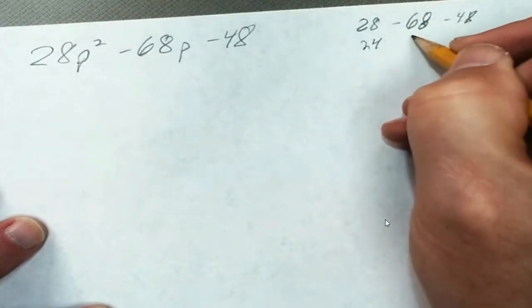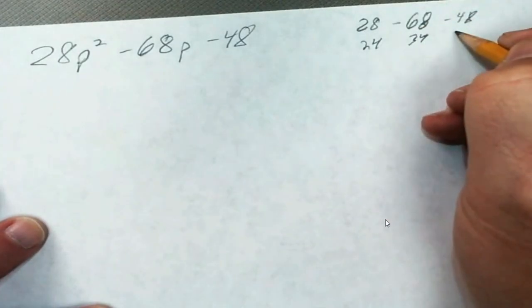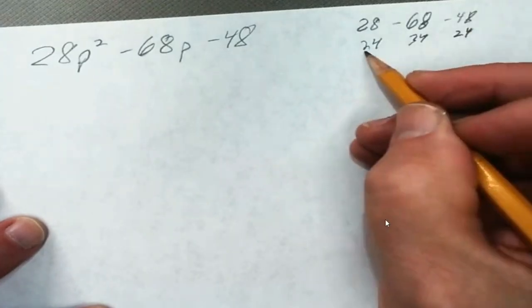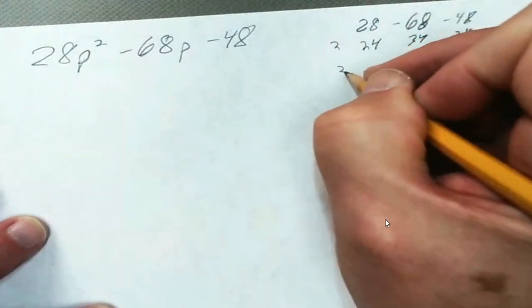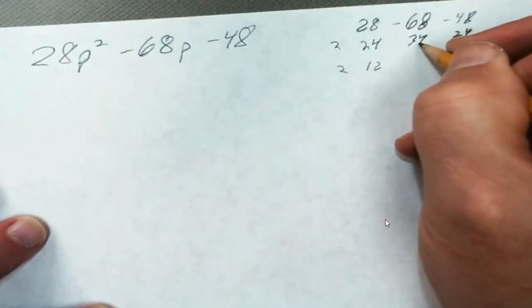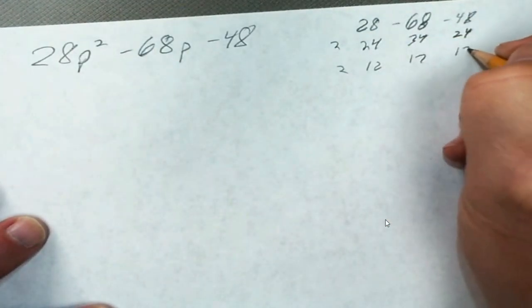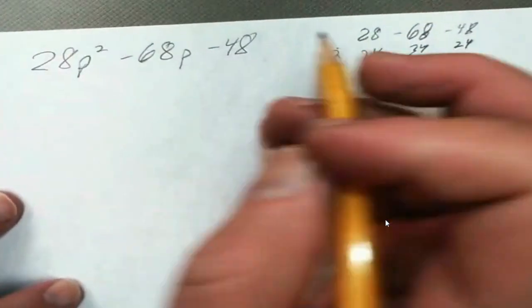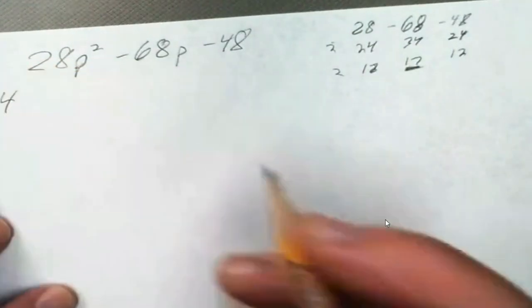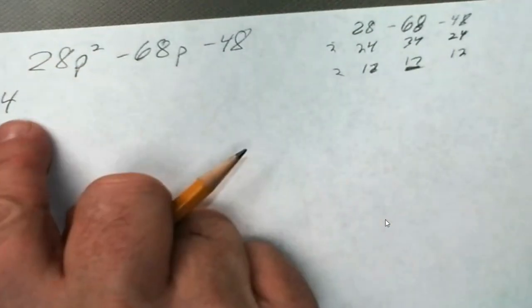That would give us 14, 34, and 24. But these are all still divisible by 2. So we take out another 2, and we get 7, 17, and 12. Well, 17 is a prime number. Nothing comes out of 12. So we took 2 twos out. That tells us if we multiply those together, a 4 should come out of each of these terms.